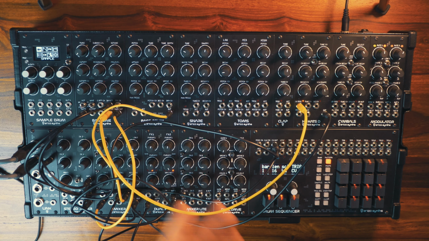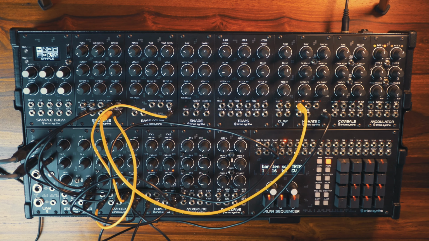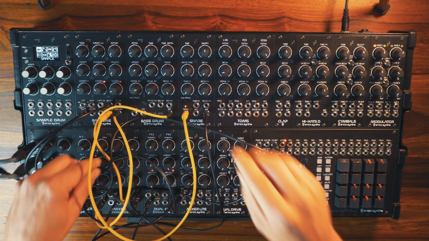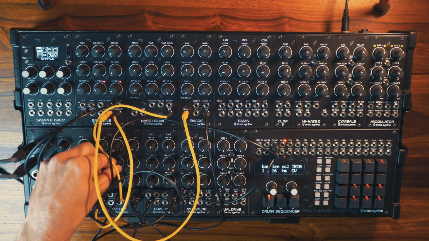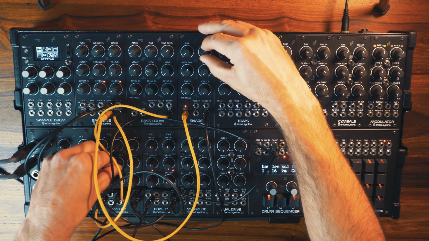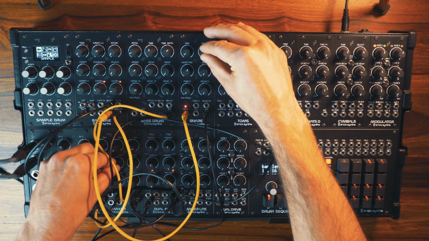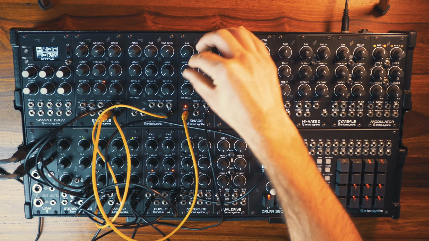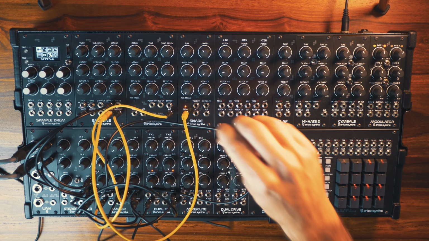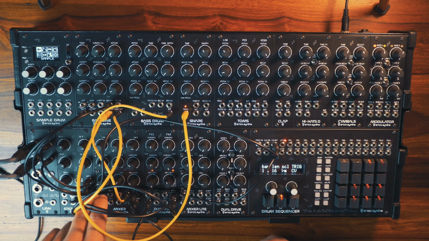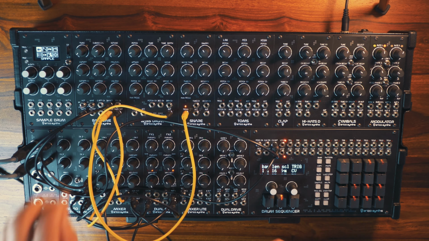You will get a different timbre from the snare, tom or cymbals. Let's patch in the snare and listen to the difference. Let's just send that into the delay and reverb of the dual effects and see what we can get.